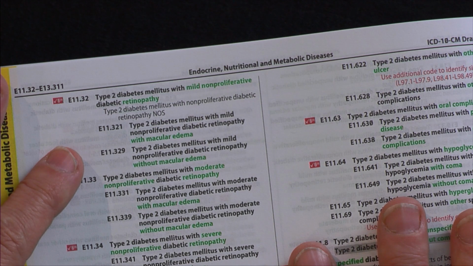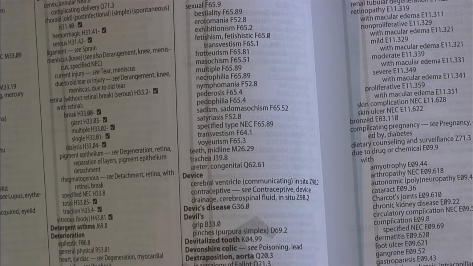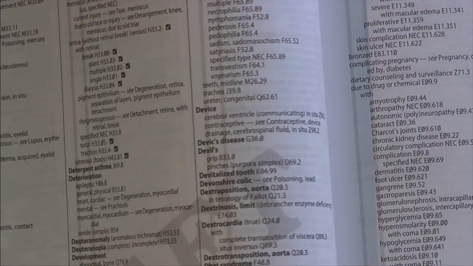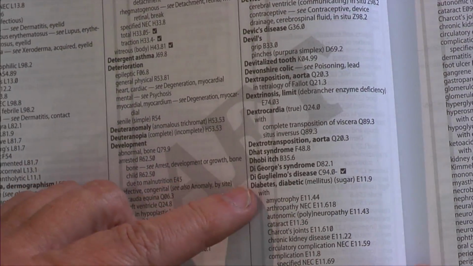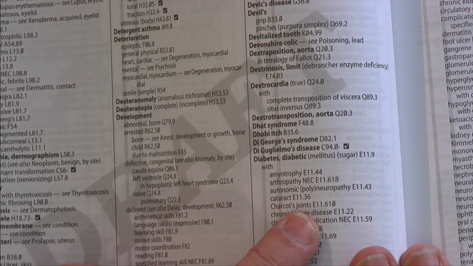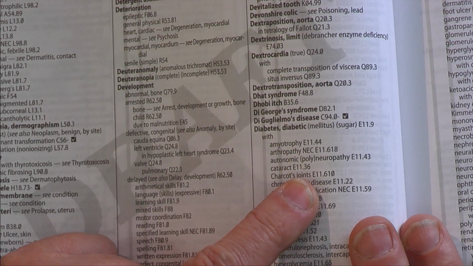Now I'm going to look up the next code. The next code is a secondary diagnosis, and it is diabetic cataract. So I'm going to go back to the alphabetical index. I'm going to look up diabetes again, and I want to find diabetes with cataract. So I've got diabetes with and cataract. It's very close to the top of the list, E11.36.